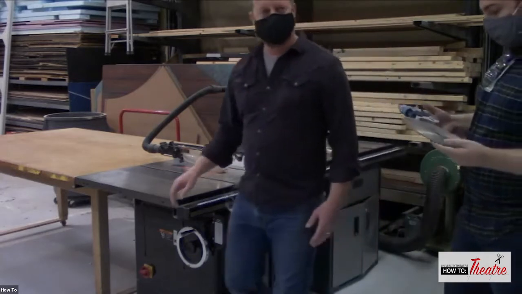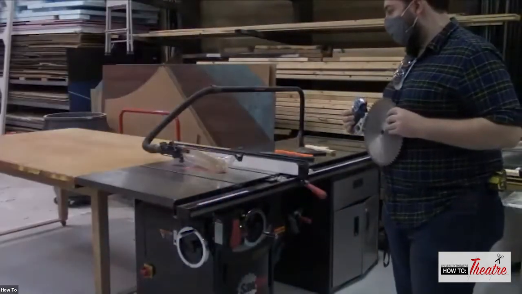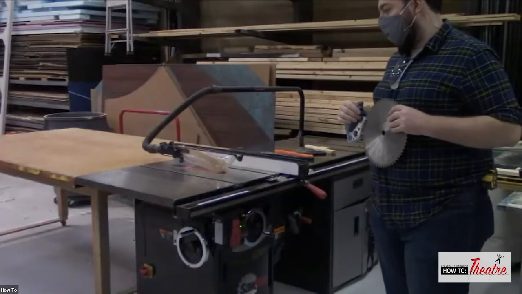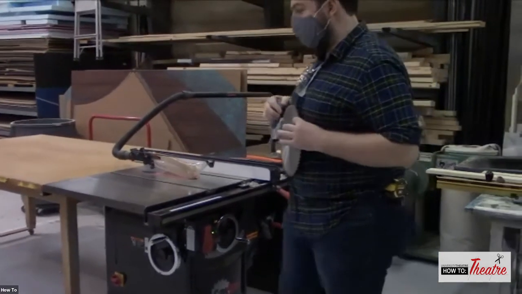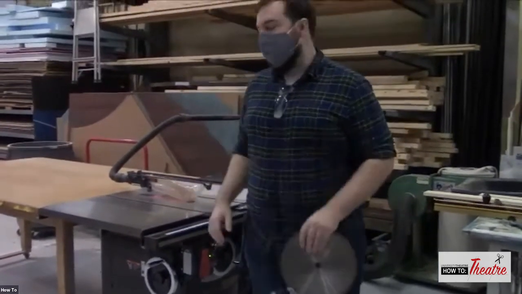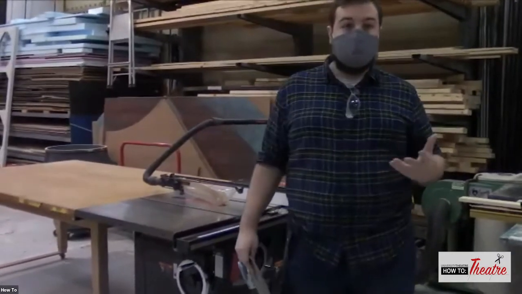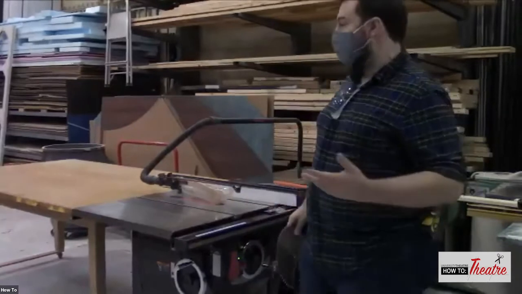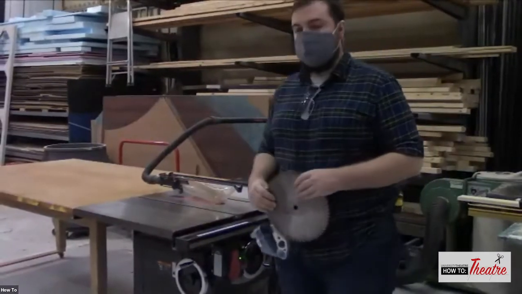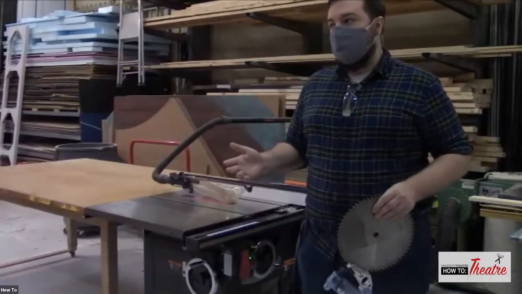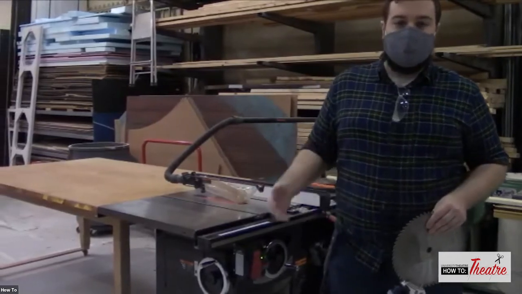Yeah, so the SawStop is a specific brand of table saws that has a mechanism in it that's for safety. Anytime that your hand gets close to the saw blade, the saw will recognize it and it will prevent accidents before they happen.